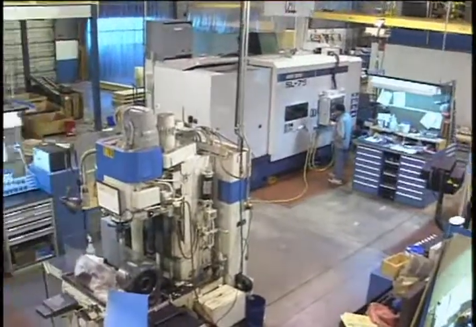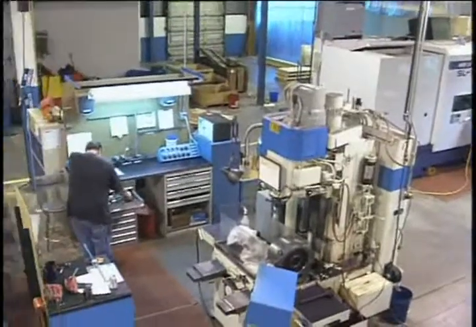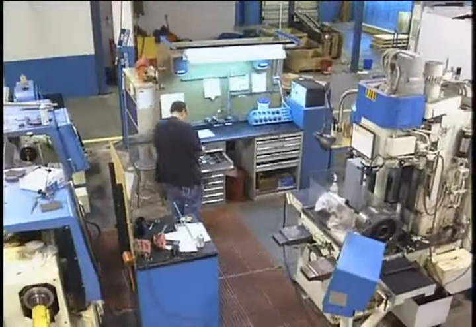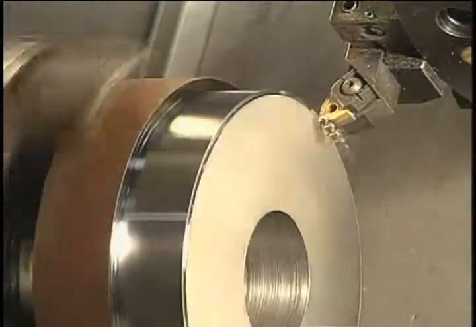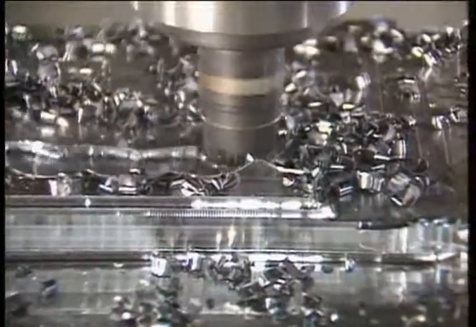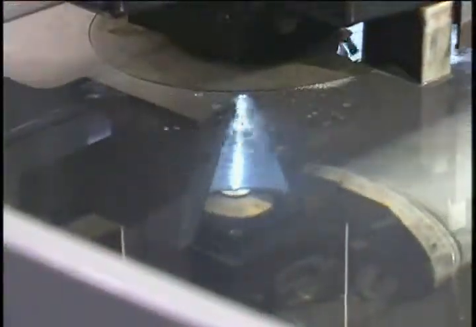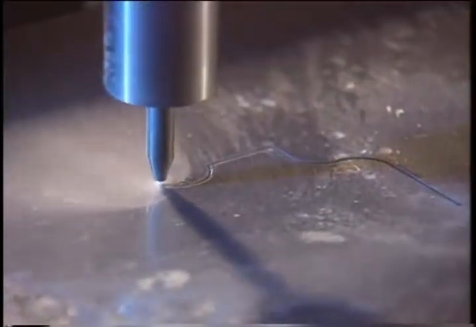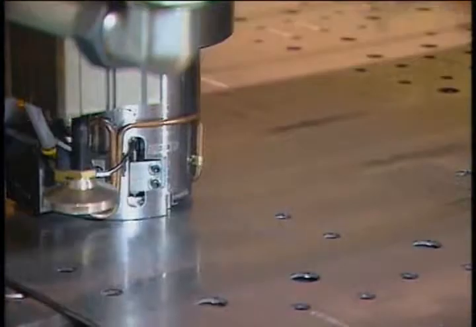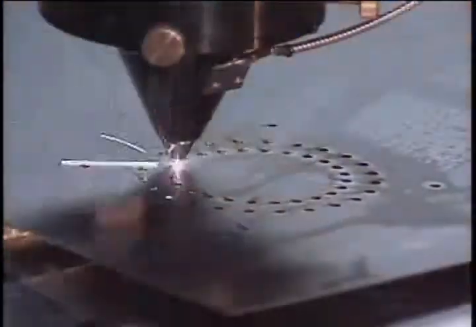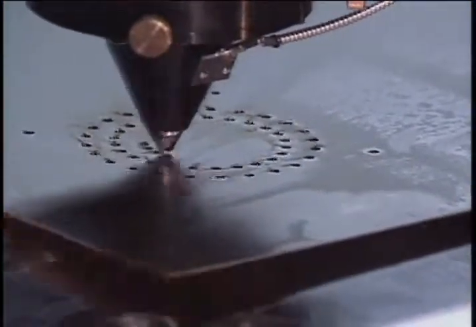The use of computer numerical control is widespread in manufacturing and is used in turning, milling, hole making, welding, electrical discharge machining, abrasive water jet cutting, punching, laser cutting, and many other operations.